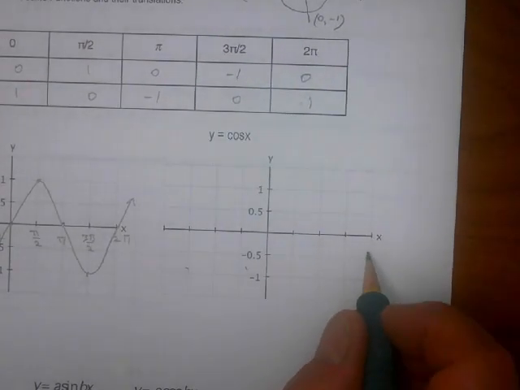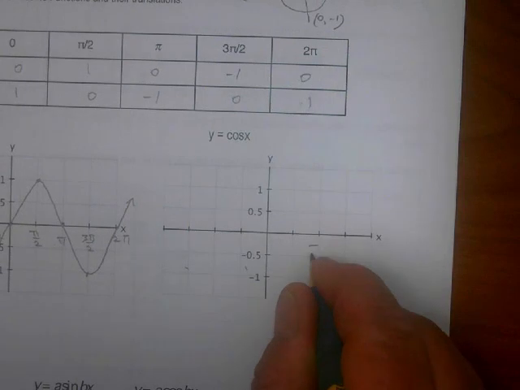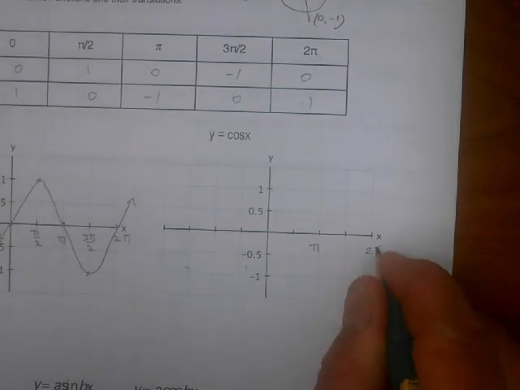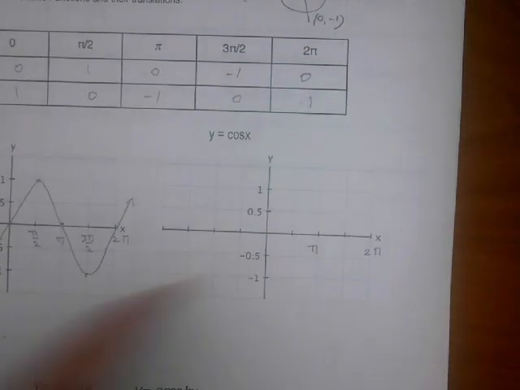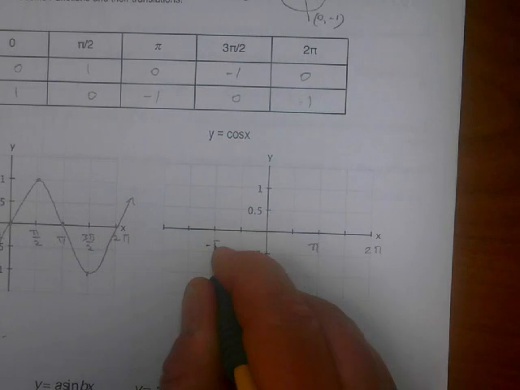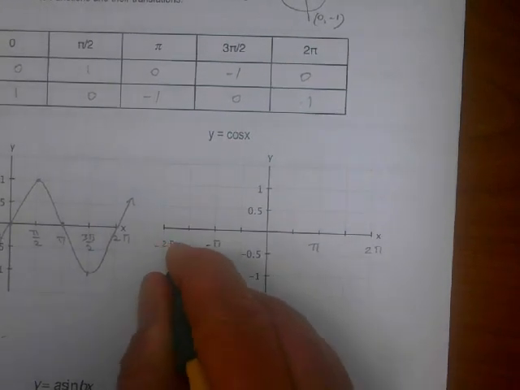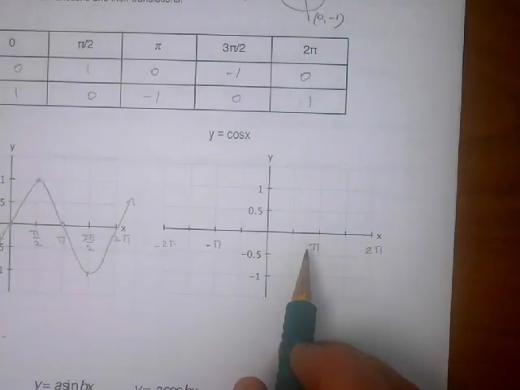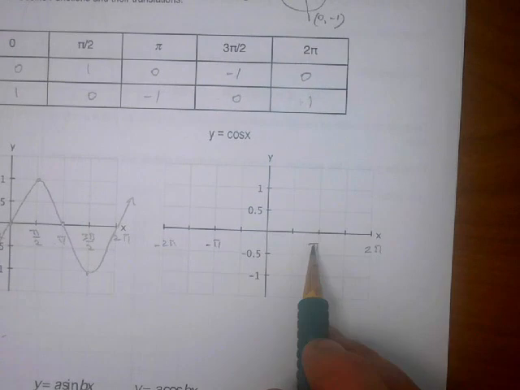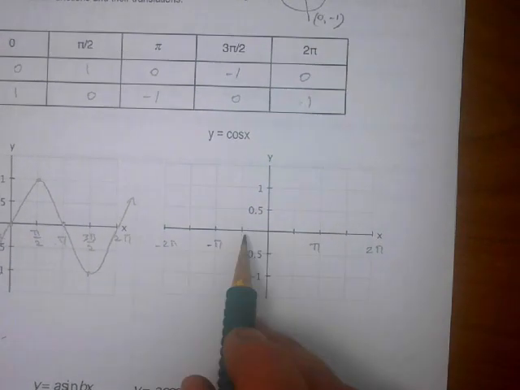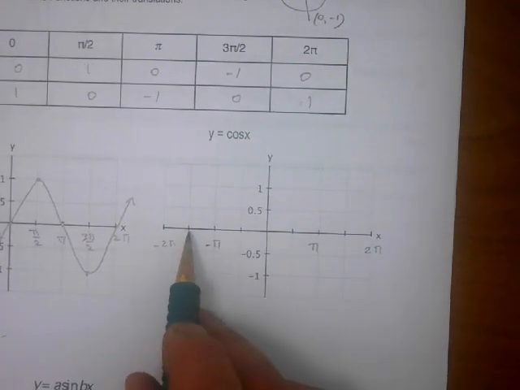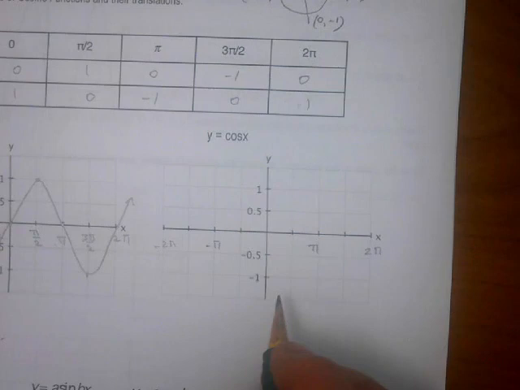You know this is pi over 2, pi, 3 pi over 2, and 2 pi. Now going forward, I'm only going to put in every other one as far as your coordinate is concerned. You can put all these in if you want, but you don't have to. Just know this is pi over 2, pi, 3 pi over 2, 2 pi. Negative pi over 2, negative pi, negative 3 pi over 2, negative 2 pi.